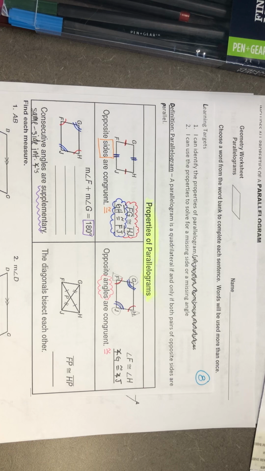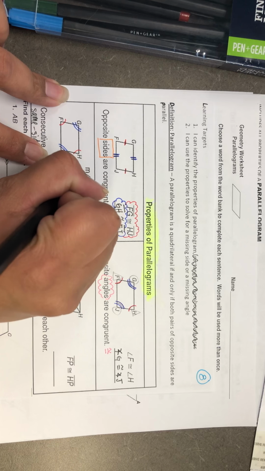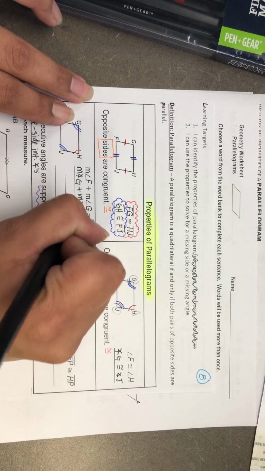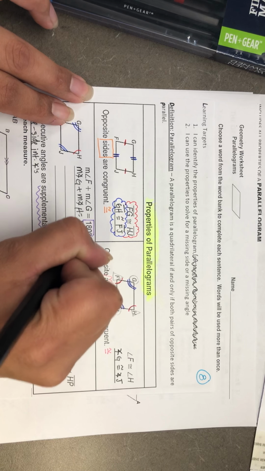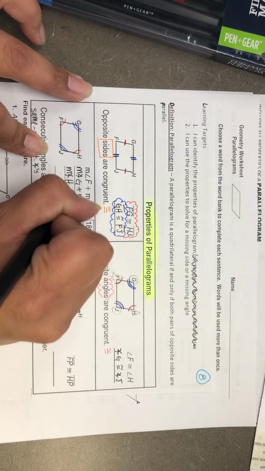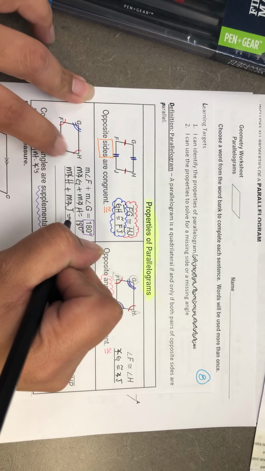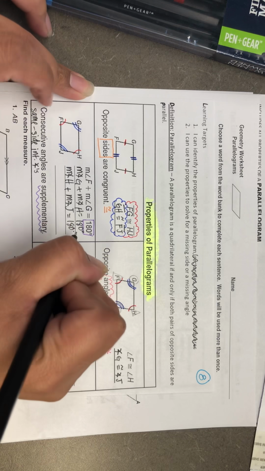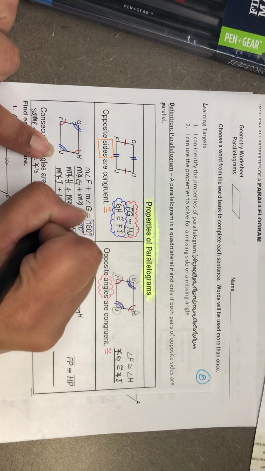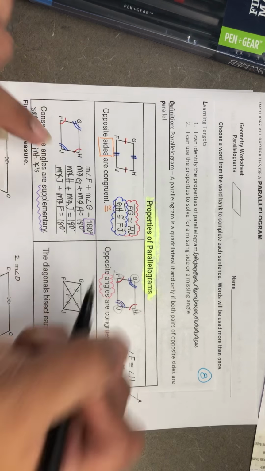So that's why there's 3 other lines. And we'll go ahead and write that. We had F and G. The measure of angle G plus the measure of angle H is also going to give us 180 degrees. The measure of angle H plus the measure of angle J is going to give us 180 degrees. And finally, the measure of angle J plus the measure of angle F is equal to 180 degrees.